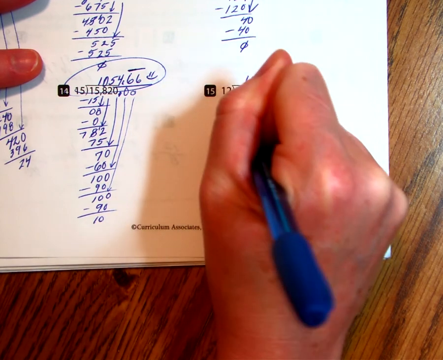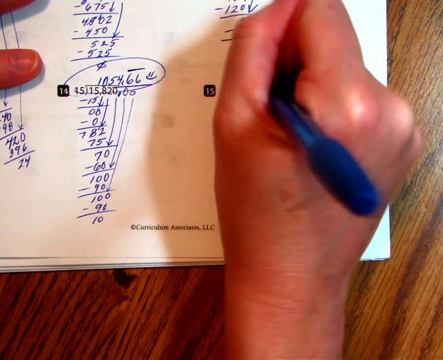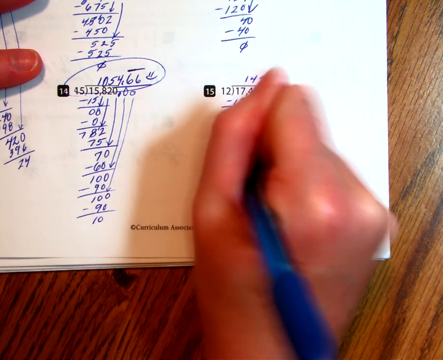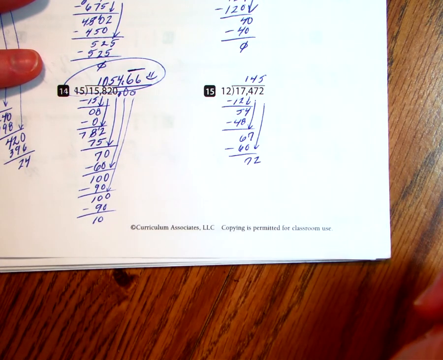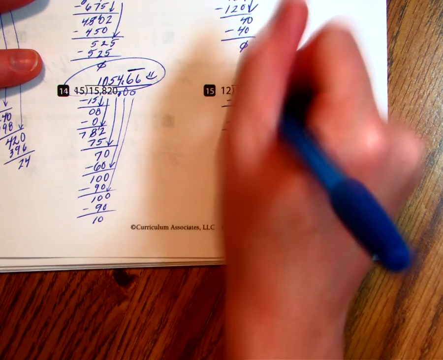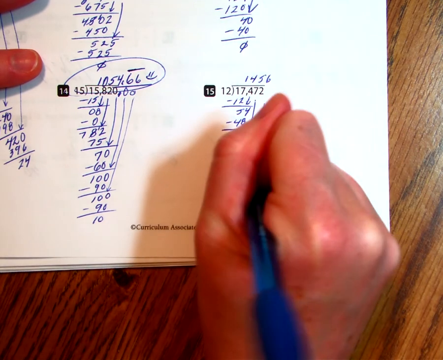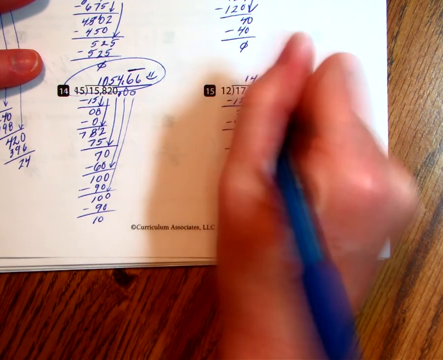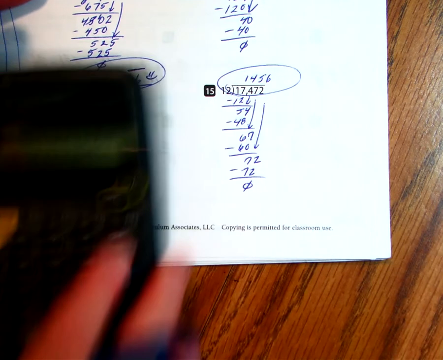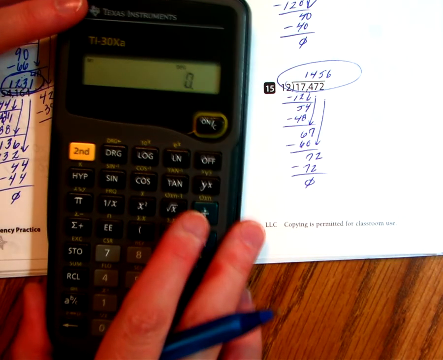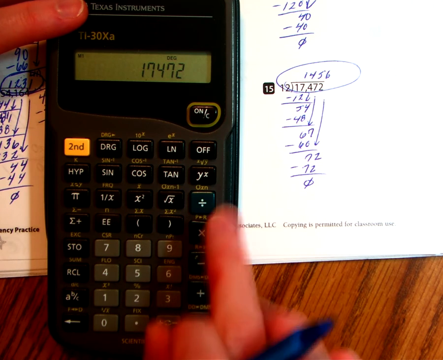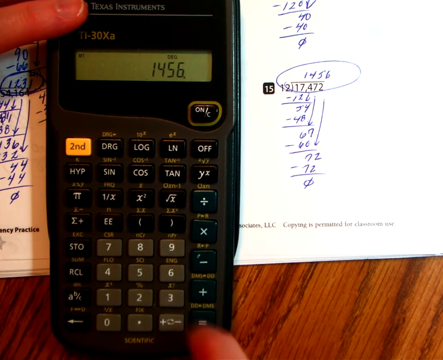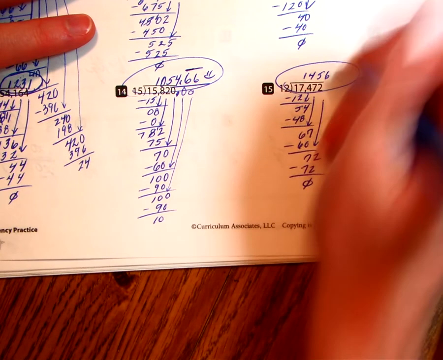Subtract, bring down. 12 goes into 67 5 times. 5 times 12 is 60. Subtract, bring down. 12 goes into 72 6 times. And no remainder. I'm going to check it really quick. 17472 divided by 12. Yep, we did it.